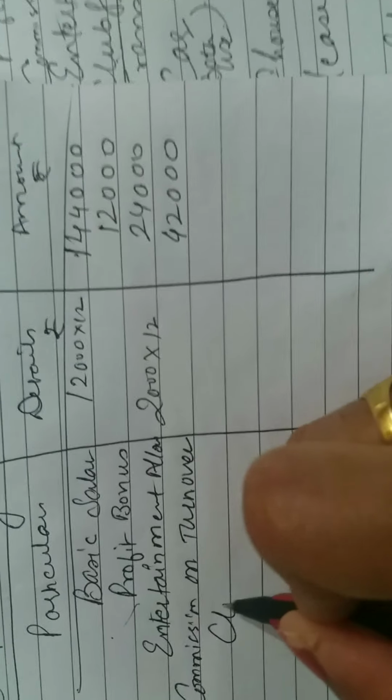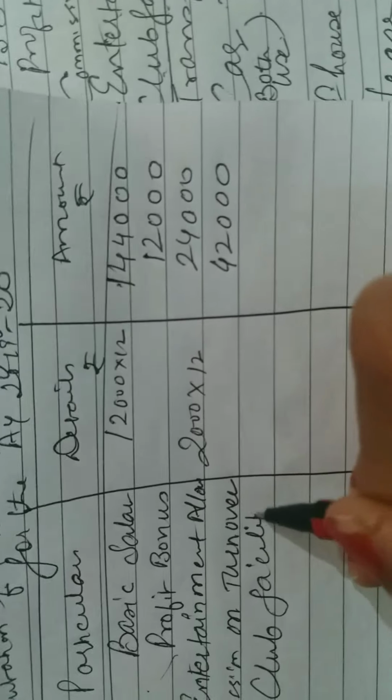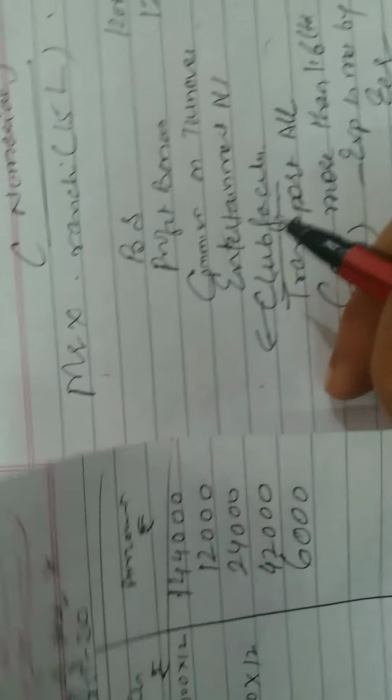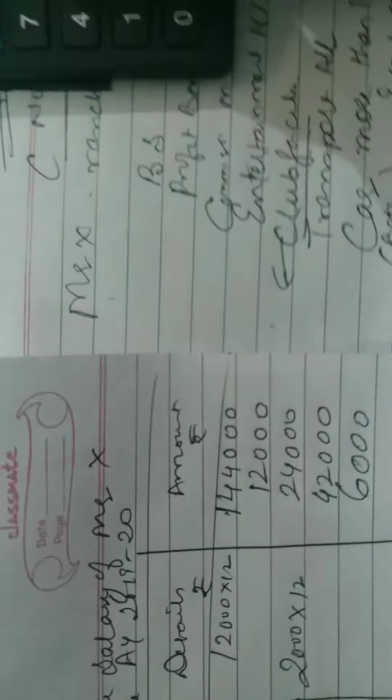So club facility, 6,000, I am taking. Had they mentioned that it is essential to join this club facility for official purposes, then this would have been taken up as exempted.